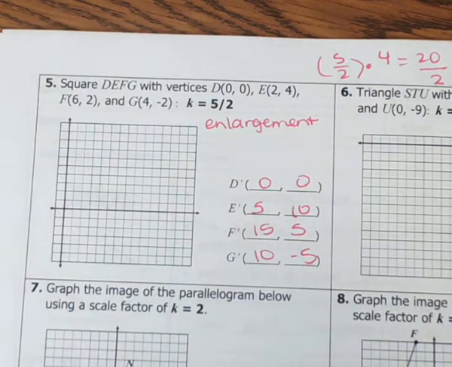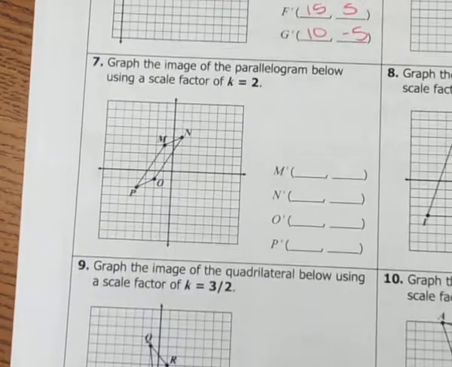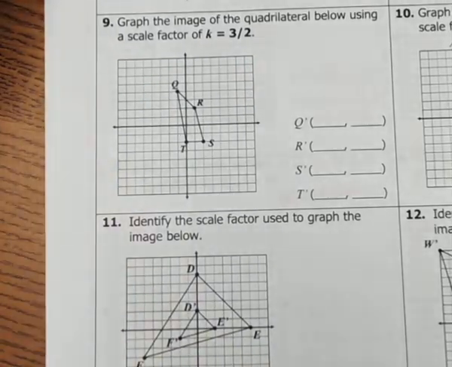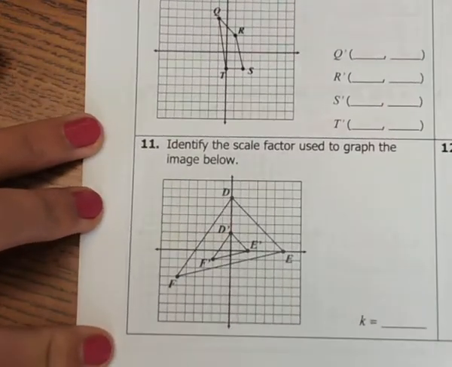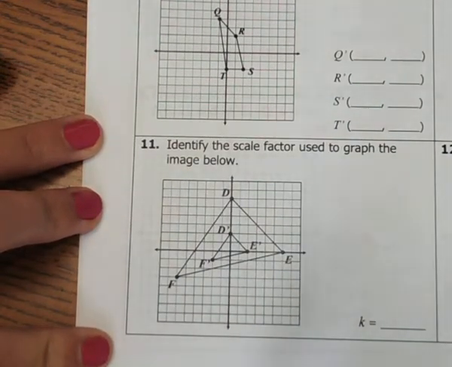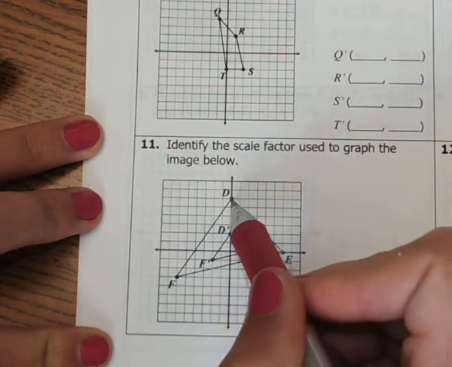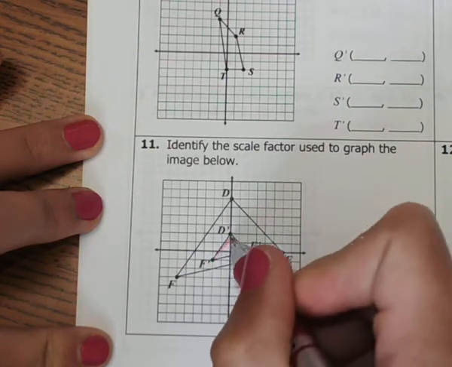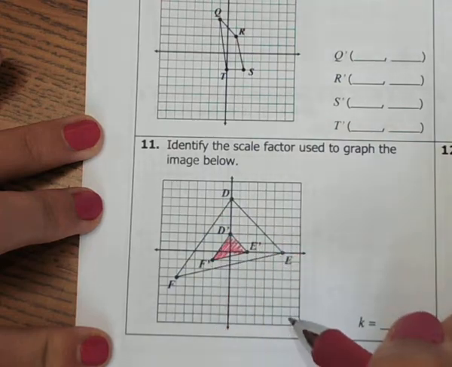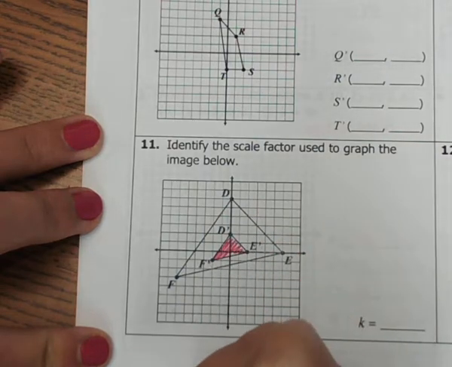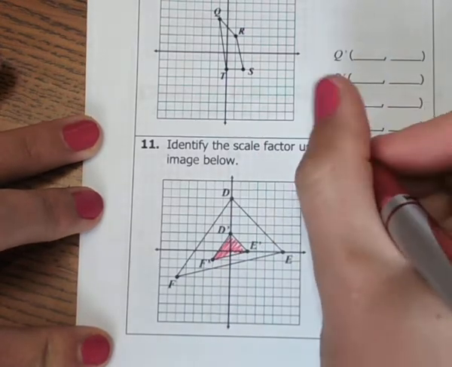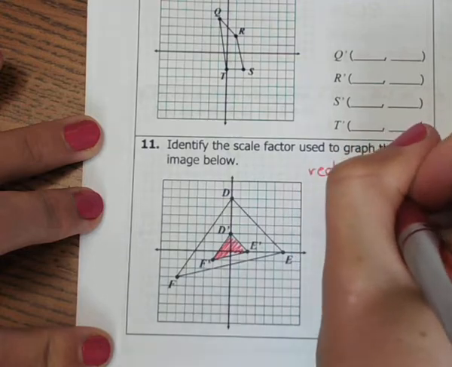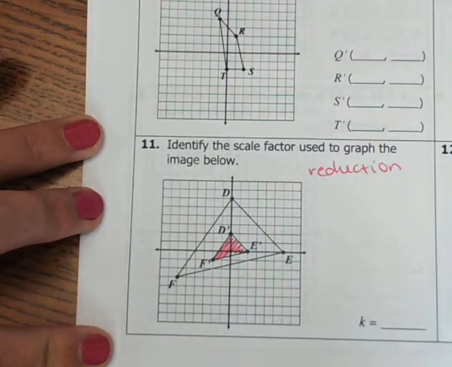All right, let's jump down to number 11. All right, number 11, we now have to identify the scale factor. Well, first, let's keep in mind that this is the pre-image. The final image is on the inside with the apostrophes, the D prime, the E prime, the F prime. That indicates it's our final image. So if the final image is smaller than the pre-image, that's going to be a reduction, which tells us that we're going to have a fraction for our scale factor.